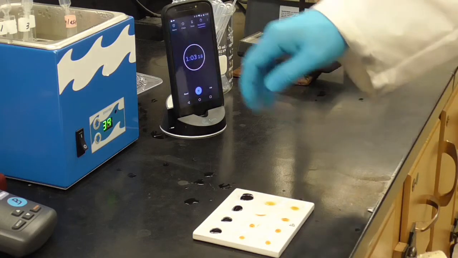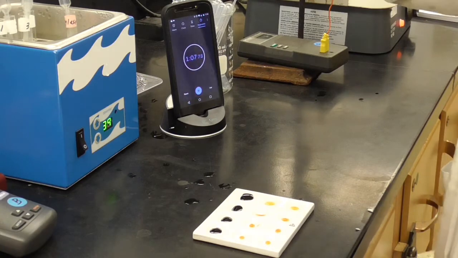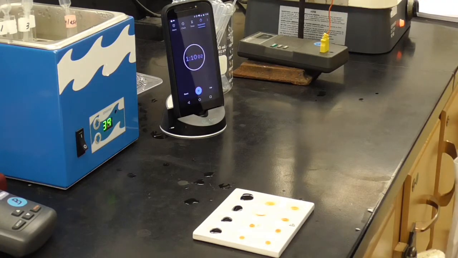Now, what's happening over here in our test tubes? Well, it's sitting at 37 degrees. We put the enzyme in there. The starch is in there.